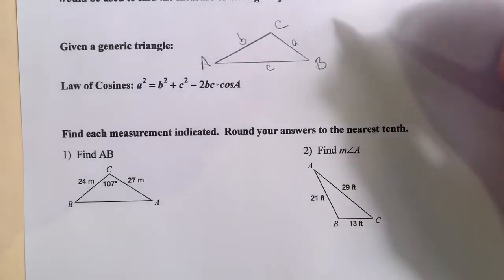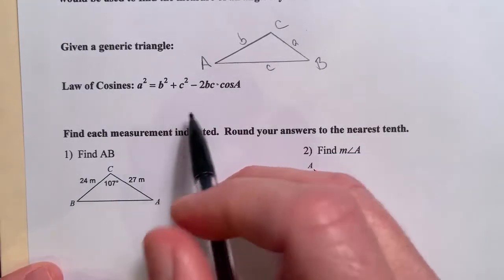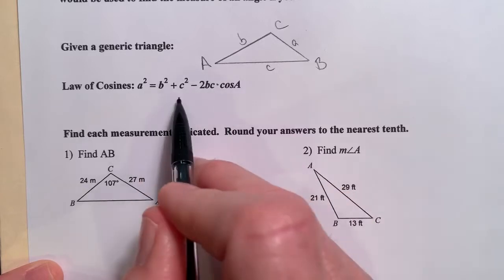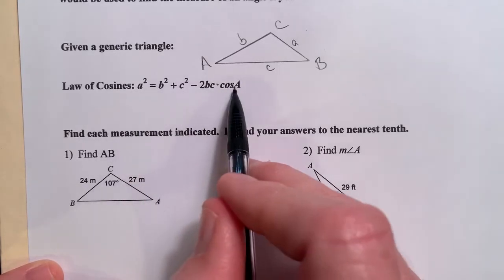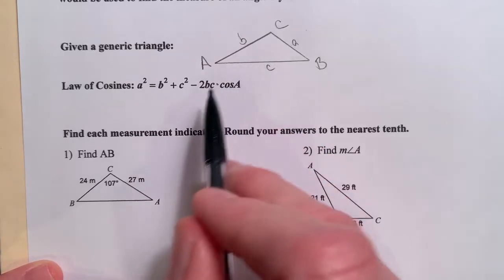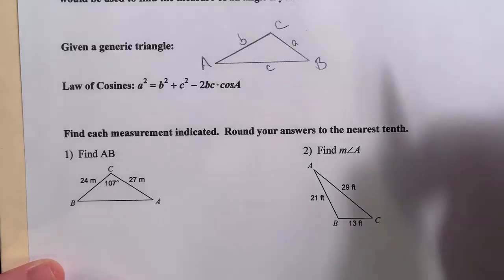So what I'm looking at is this formula. Memorizing this formula is the toughest part. I would make sure right now that you get a piece of paper and you write down this formula and write down a triangle similar to this, so that when you do your assignment, you'll have it to look at.